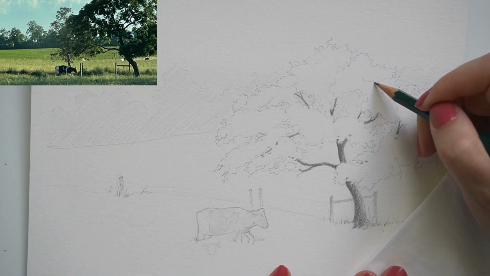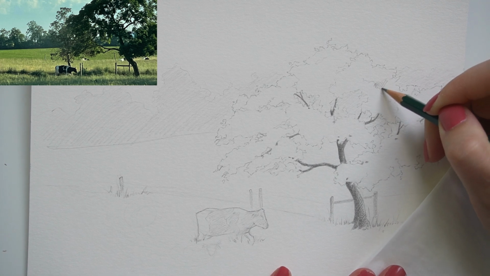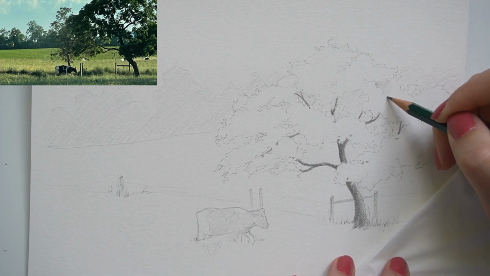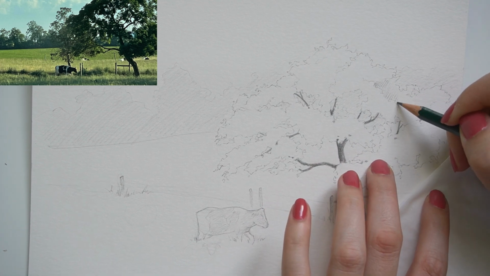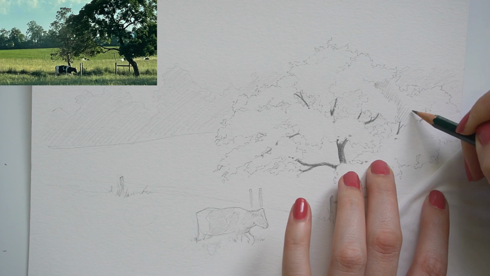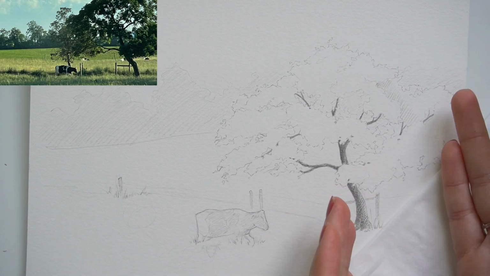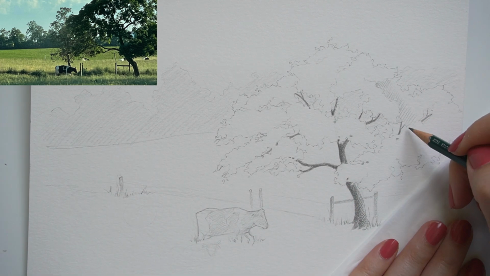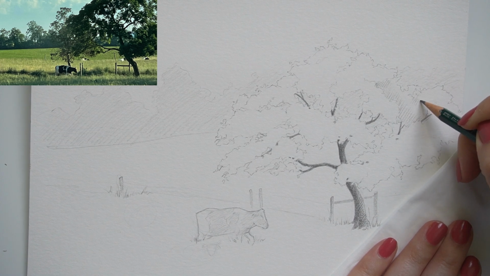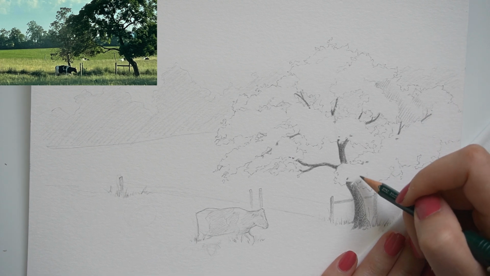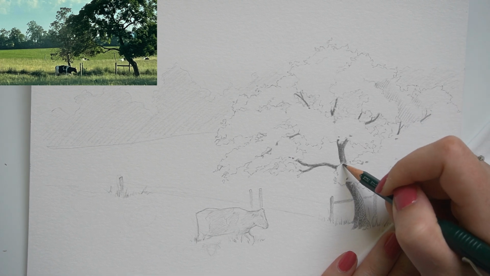All right, and let's add some hatching with our tree. So again, our light source is coming from the right. So most of our hatching and shading is going to be on the left-hand side. I'm just going to kind of carve out some of these sections.